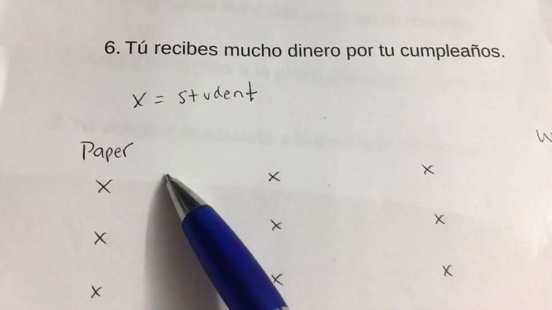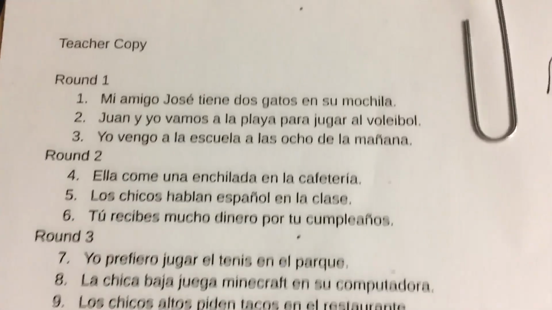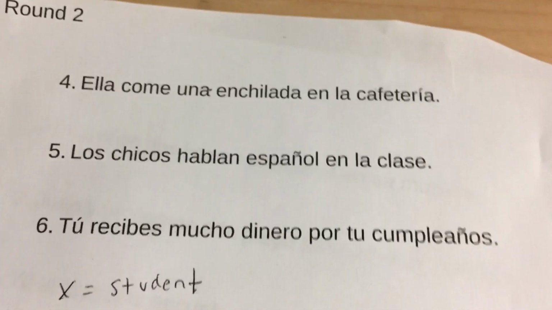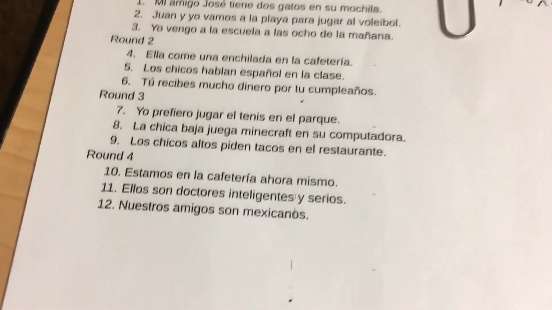And then repeat that process until they get all 3 sentences, which was round 1, these sentences right here. It probably took about 10 minutes for each round, so it was a solid half hour because I didn't even get to round 4 today when I did it.